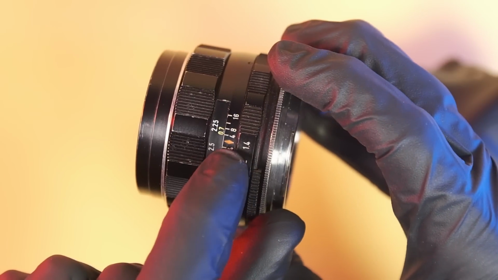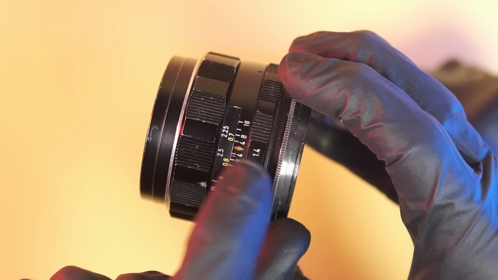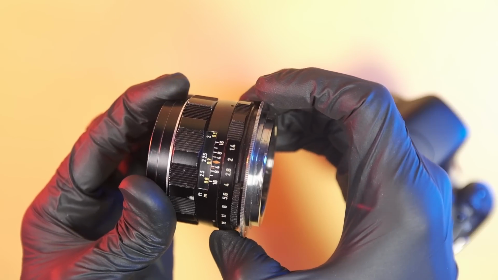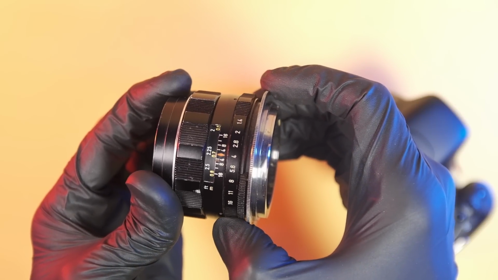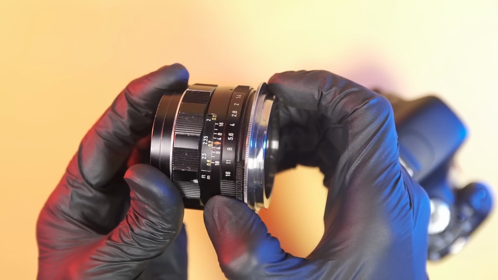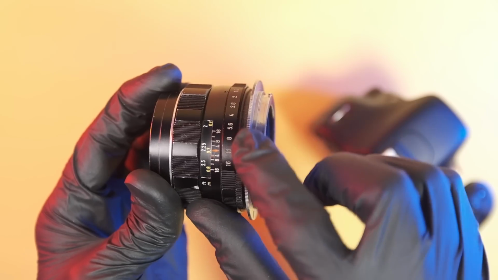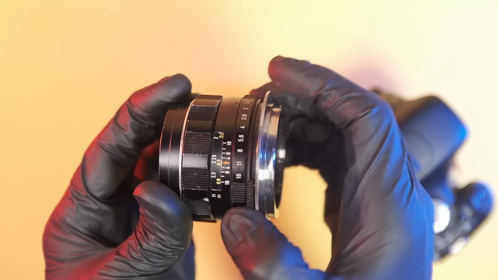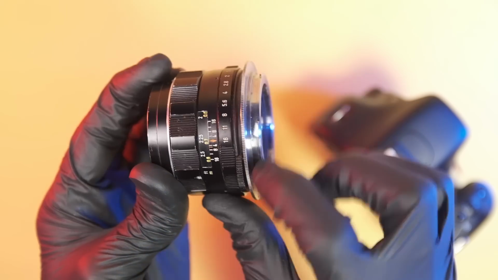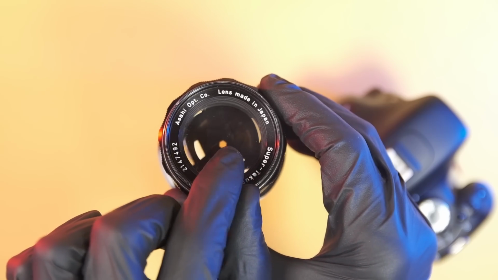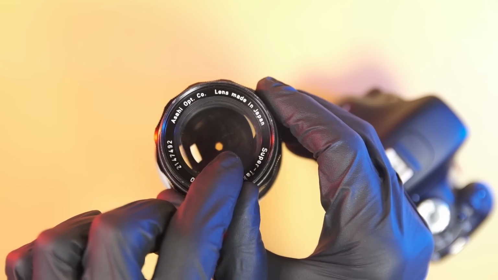See that diamond right there, point? 1.4, that's wide open. But look, if I go like the 2, 2.8, 4, 5.6, 8, 11, that's all aperture values right there, okay? And if I go all the way to 16 right there, look how tiny that is. That's almost closed, you see that?